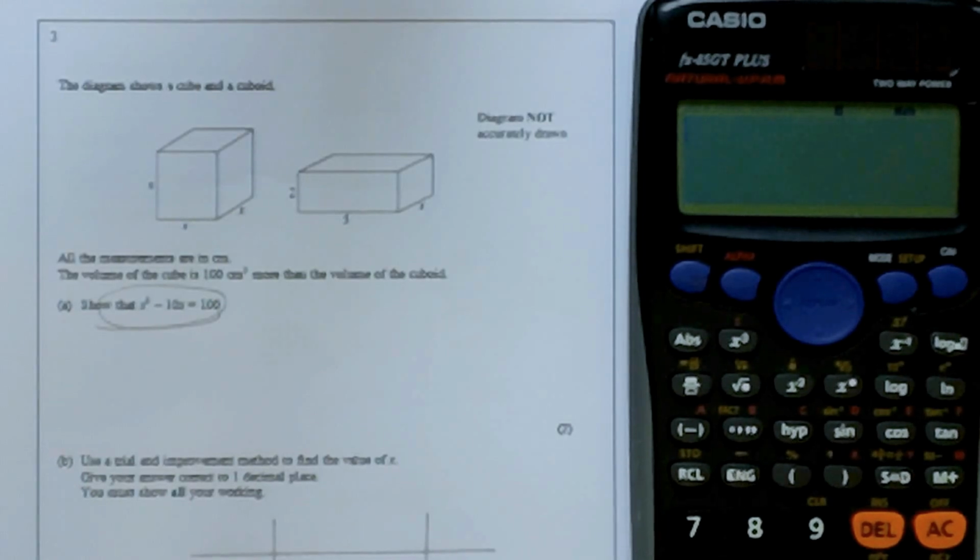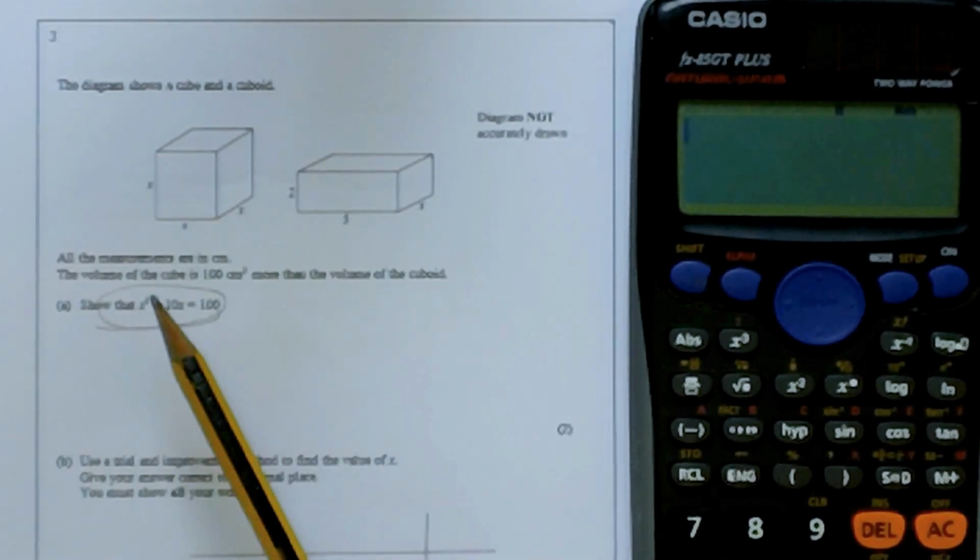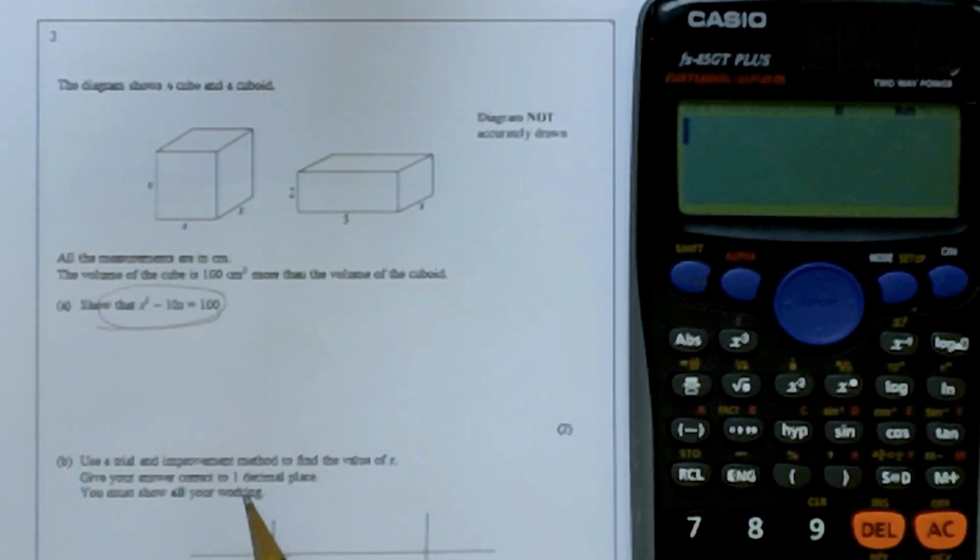Even if you can't do part A, this is a question where you could do part B following exactly the same method as in the previous 2 questions. And you could still score 4 out of the 6 available marks. So don't assume that just because you can't do part A, you're not going to be able to do part B. The equation's given. The method here is exactly the same as the previous 2 questions.